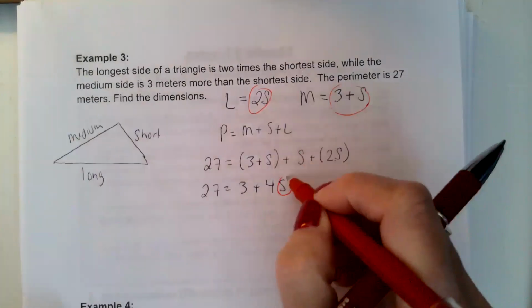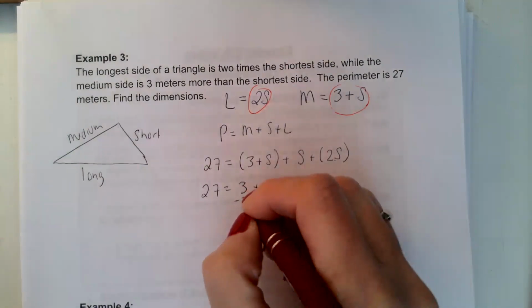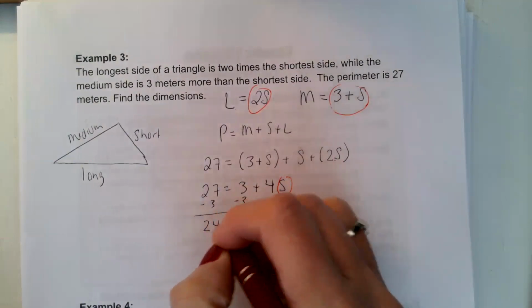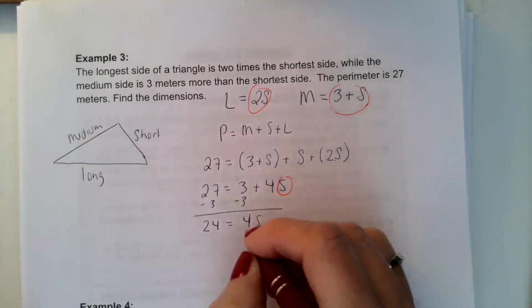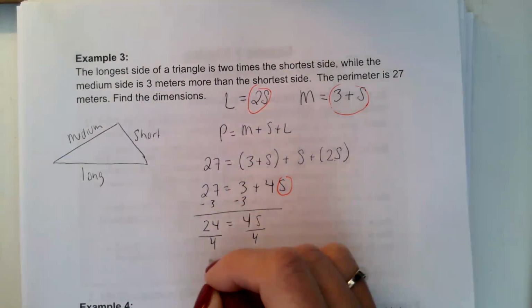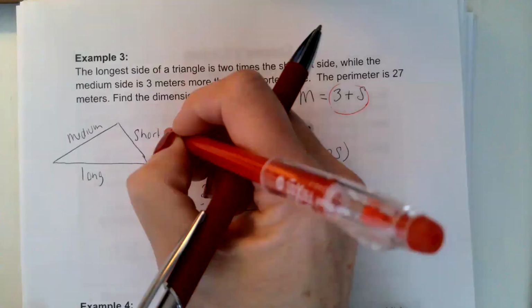So I'm going to circle that. We need to find out what that S length is. So let's subtract 3 from both sides. So we have 24 equals 4 S's. And if we divide by 4, we find out that the short side equals 6 meters. I'm going to draw that up here.